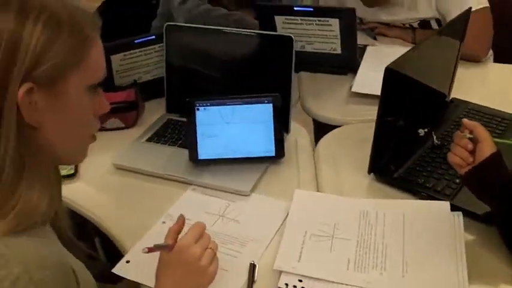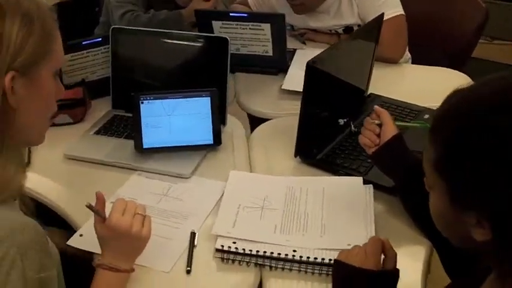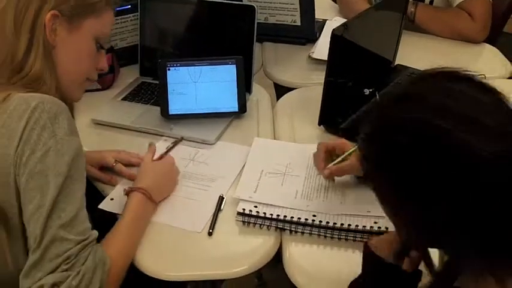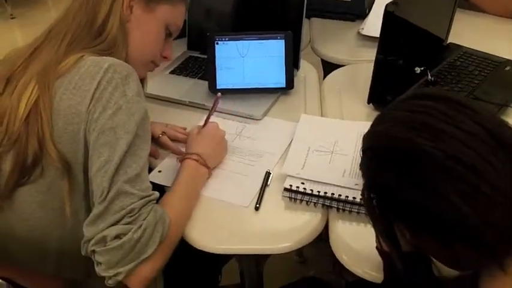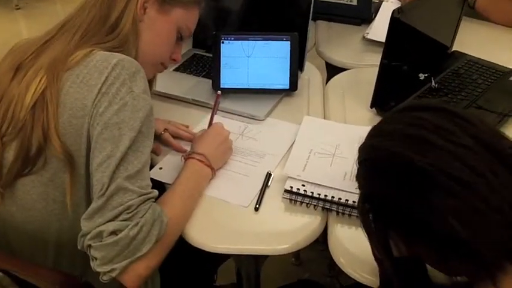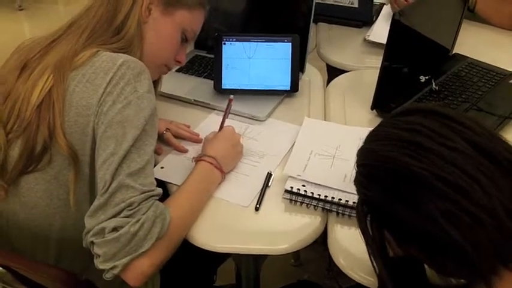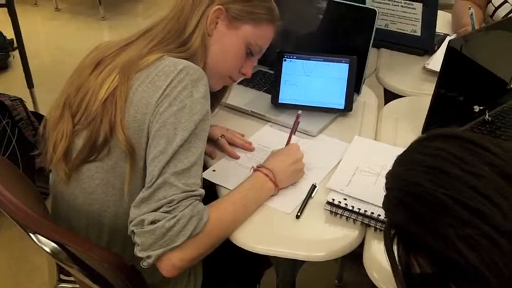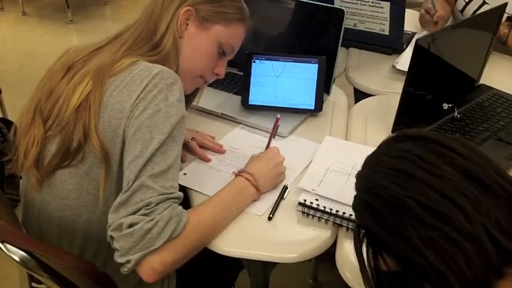What does changing A represent? It makes it widen or narrow. Oh no! Don't start a sentence with "it." It affects... What affects? It affects the... Okay, so we're good. Ladies, how we doing over there? A equals 0.